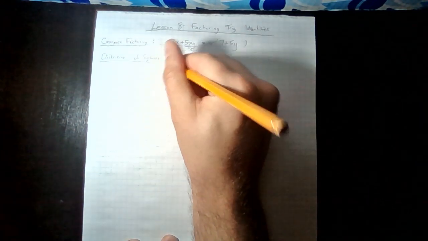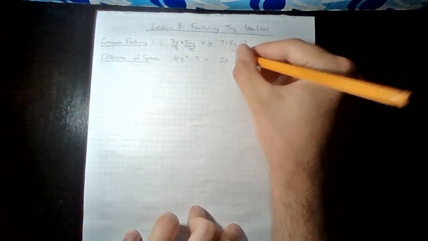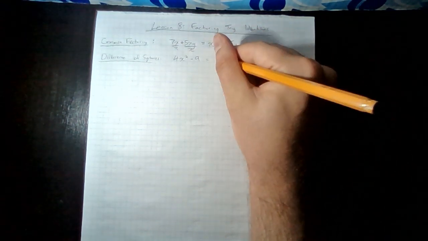So 4x squared is the square of 2x. 9 is the square of 3. And we get our two sets of brackets, both at the square roots of those squares. One bracket has a minus, one bracket has a plus. So 4x squared minus 9 would become 2x minus 3 times 2x plus 3.